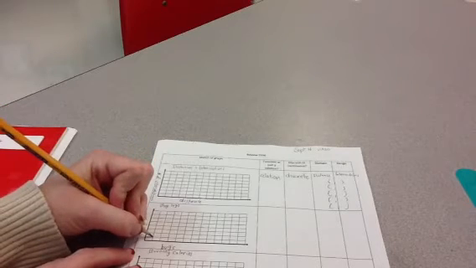Moving on to our next bit of data that we looked at, we used bug legs. Fun stuff. We had the number of legs here, and we had the number of bugs down below. This graph I can do with you because all of our graphs looked exactly the same.